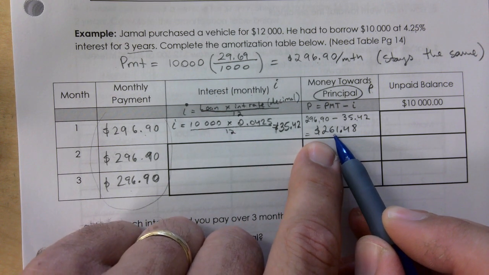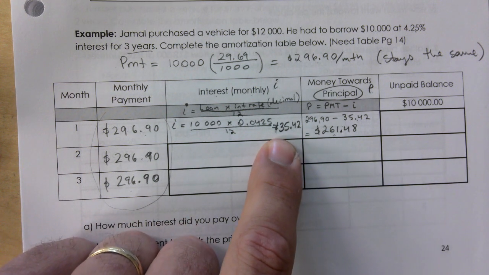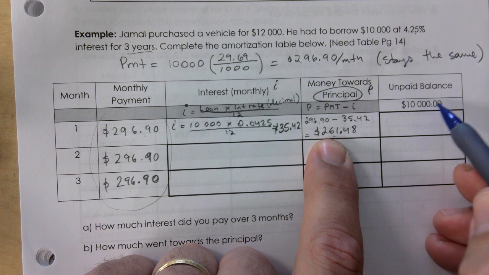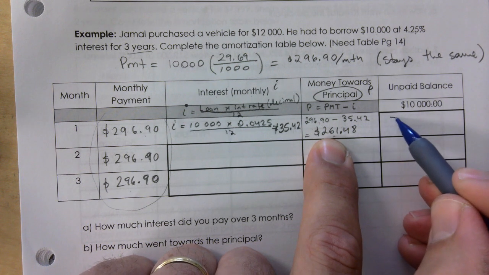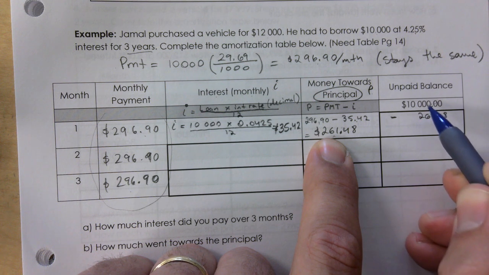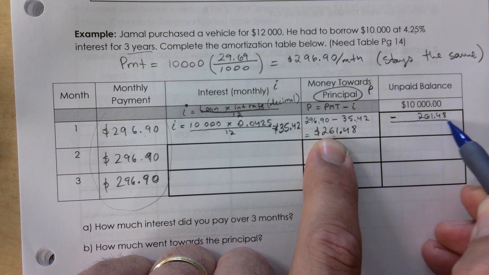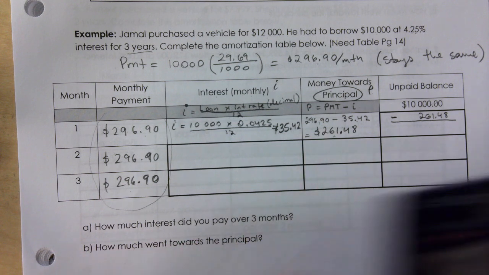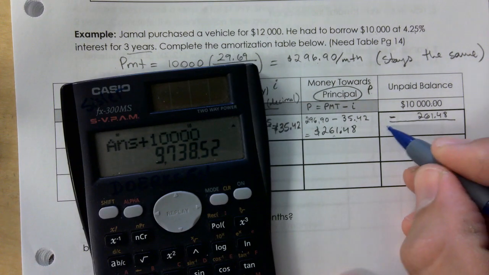So the bank says, thank you very much, 35.42. This is going to bring down the loan. So we go minus 261.48, right? And just do a line there. And we subtract that from 10,000, and this is what I get.